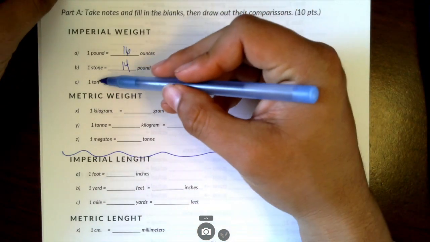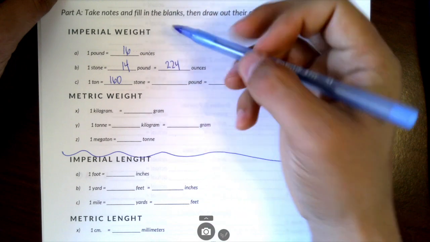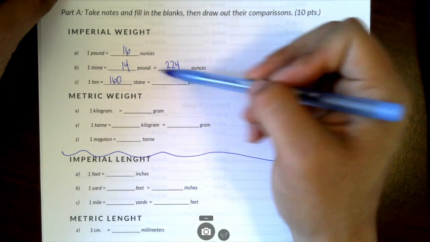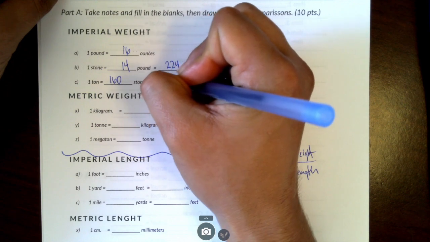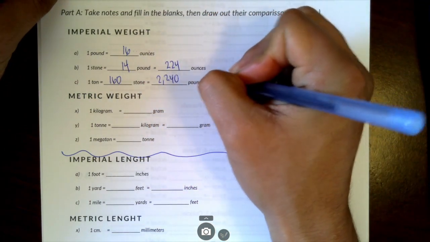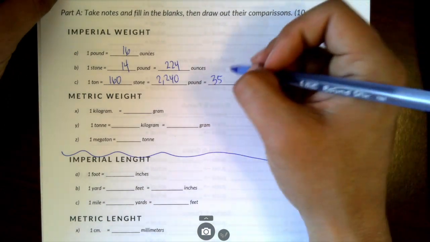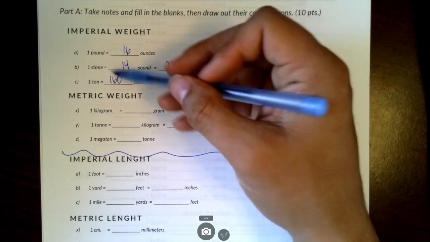And a ton, which is a lot more, is 160 stones. And so for pounds, we multiply this times 14. That gives us 2,240. And then in ounces, I've already calculated this out and I have it memorized, 35,840 ounces. And again, all these numbers are weird.